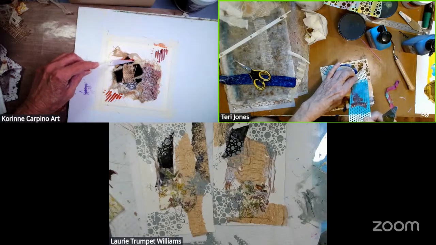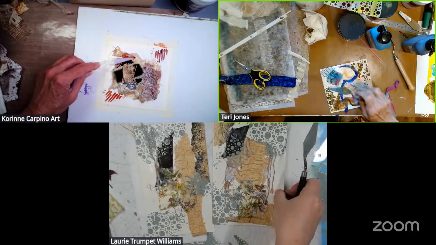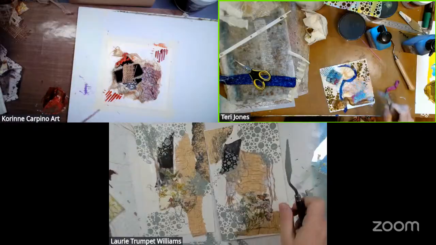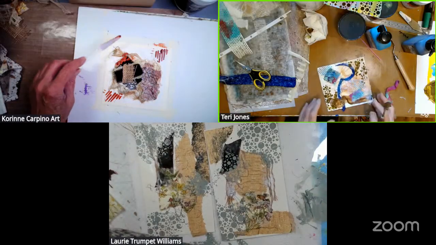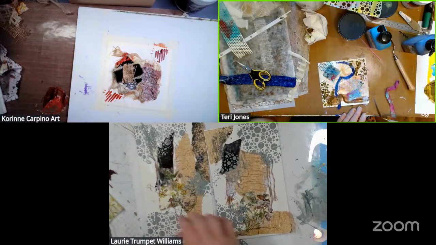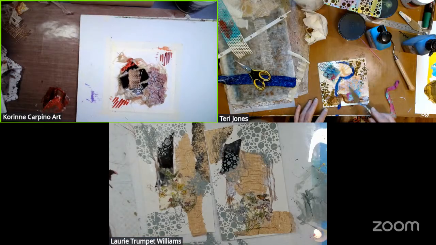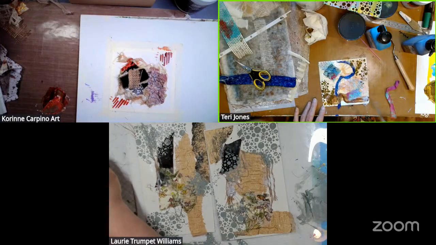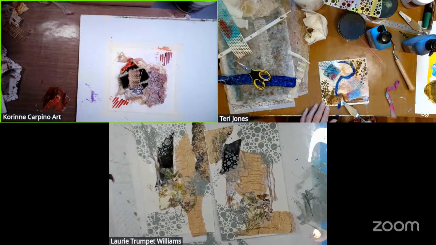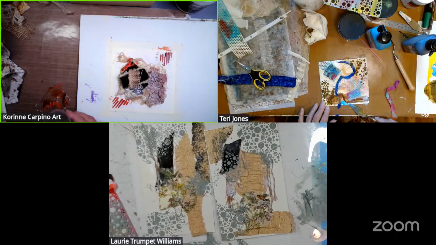Because one of the things I like to do with the texture paste, whoops, it was a little bit of a failure. See, if I had waited till that dried, it would have been better. But I didn't. But that's okay. All right, I'm going to get a little cup of some sort and put this leftover in it, and get it out of here so I don't get my fabric in it.